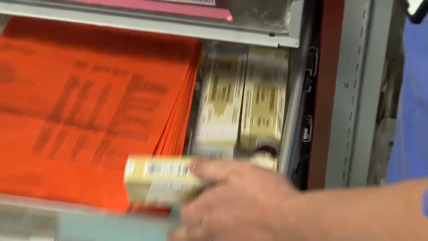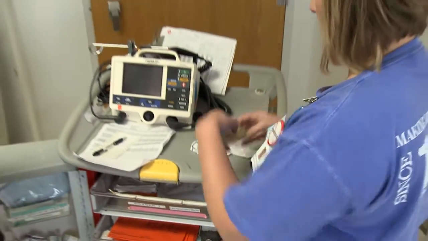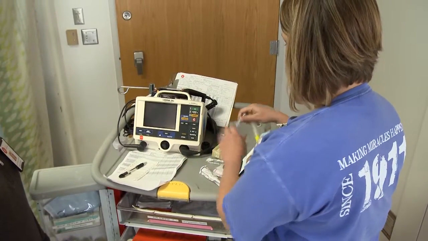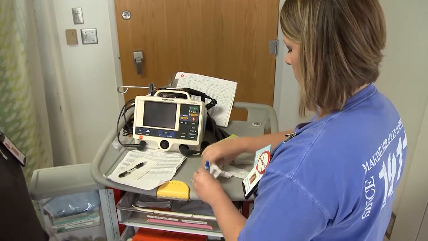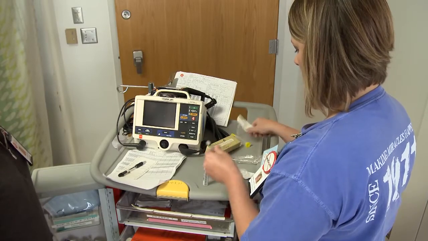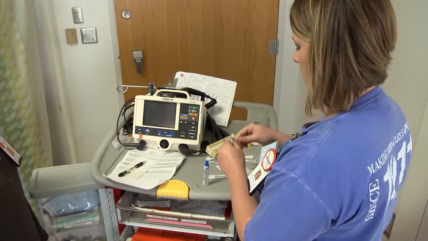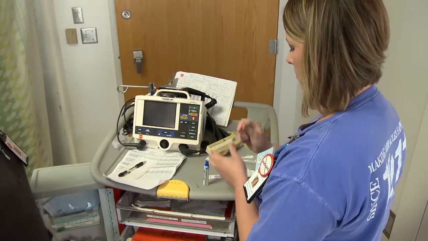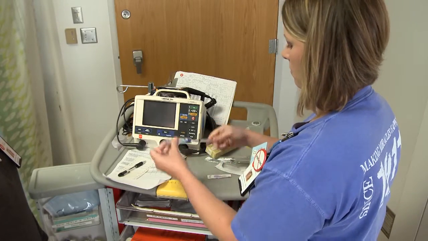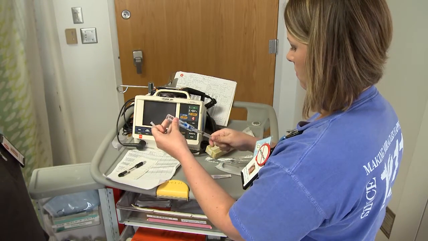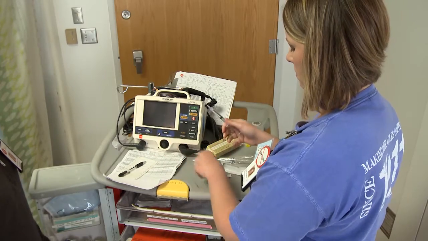Epinephrine works by stimulating alpha-1 and beta-1 receptors. At higher doses, epinephrine will stimulate the alpha receptors. Alpha-1 receptor stimulation will cause vasoconstriction, which will increase diastolic blood pressure. This will increase myocardial and cerebral blood flow during CPR.